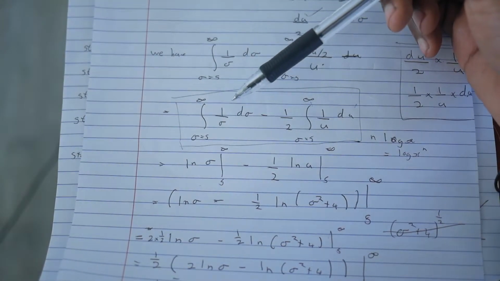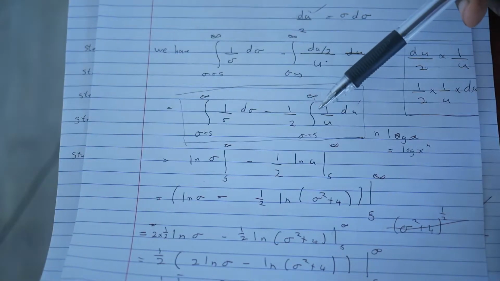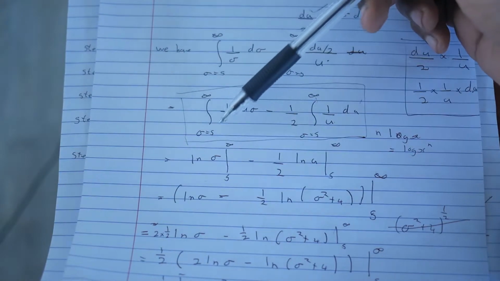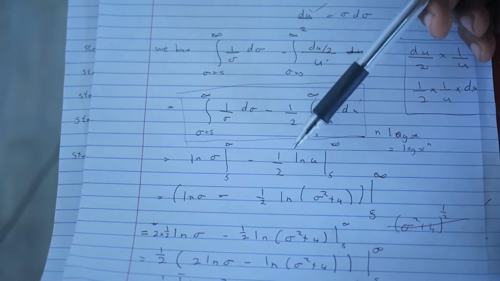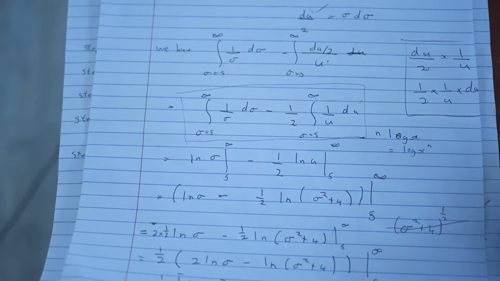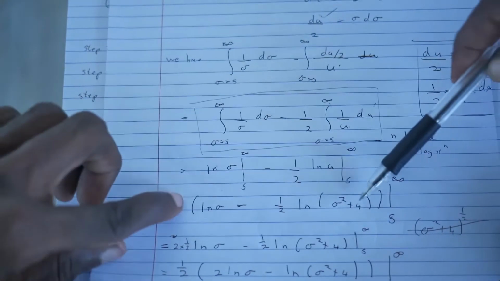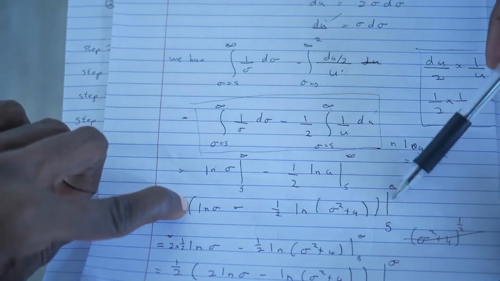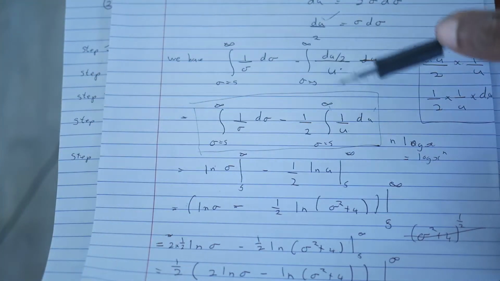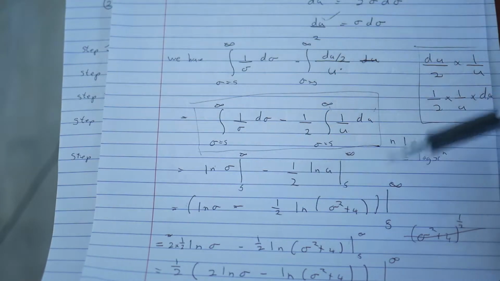Now we can actually integrate without adjusting anything else. So when we integrate 1 over sigma with respect to sigma, it's just ln sigma. And when we integrate 1 over u with respect to u, it's just ln u. So this is just ln sigma, and this is just half ln u, because half is outside, and I put the upper and lower boundaries on both of them. Then I just make it one solution with one upper and lower boundaries. Remember, I only split it so you can see the u substitution easier on this side, but since that's already done, I put it back as one.